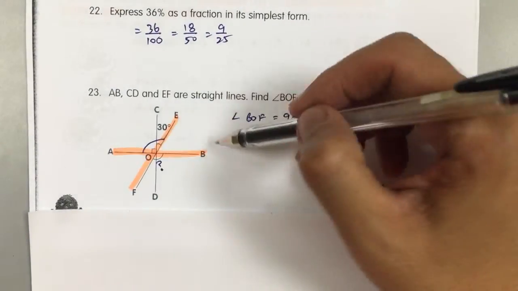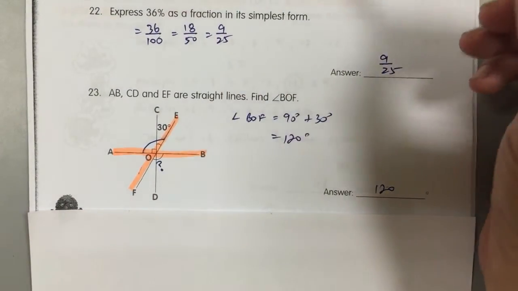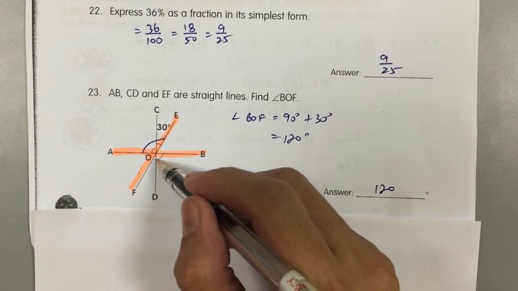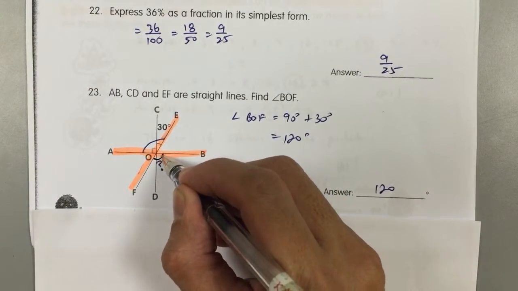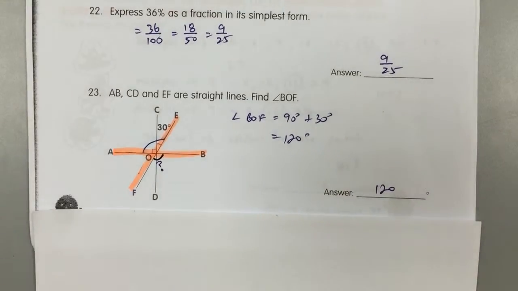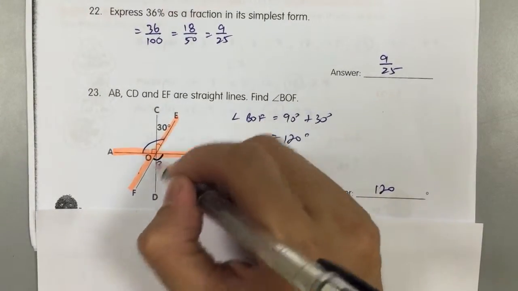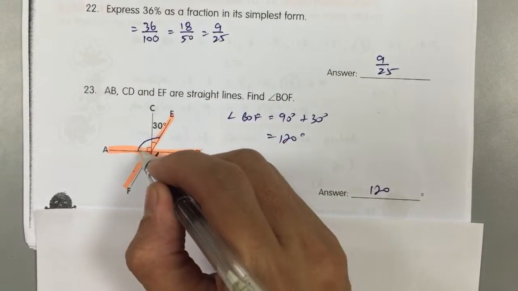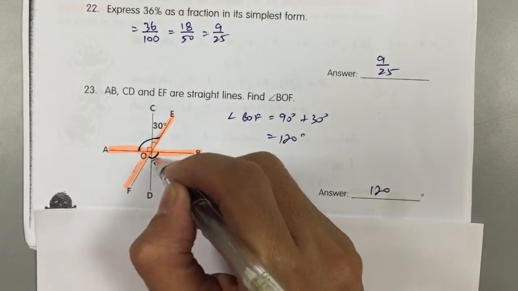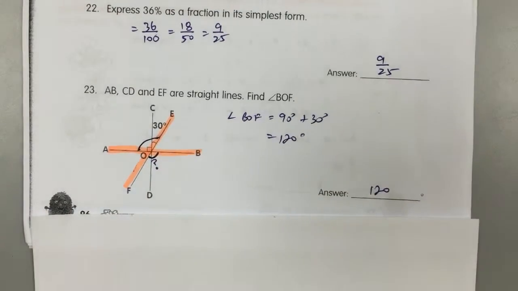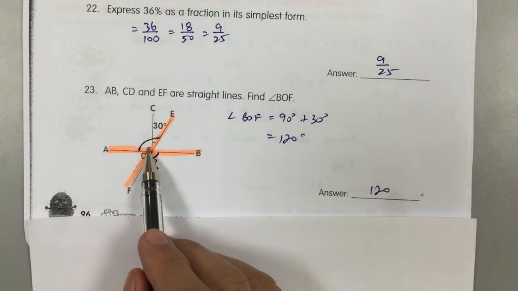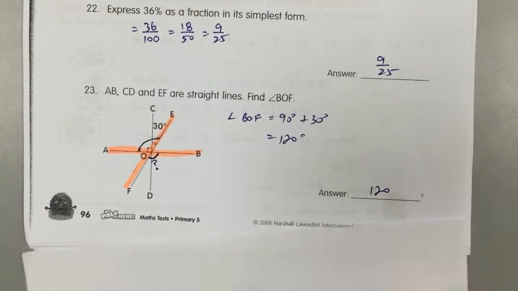Question 23. A, B, C, D, E, F are straight line. Find angle BOF. Find this one. Okay, alright, notice there is a pair of vertically opposite angle. If I can find this angle, this will be same as this. Vertically opposite angle. So angle BOF is the same as 90 plus 30, 120.